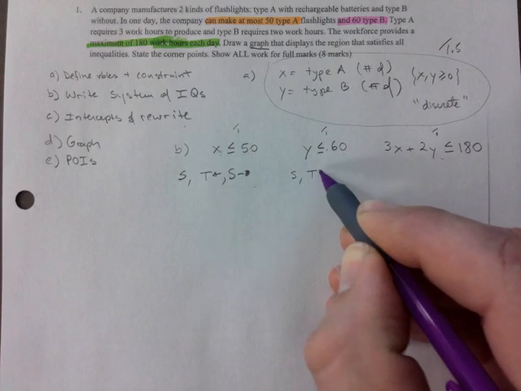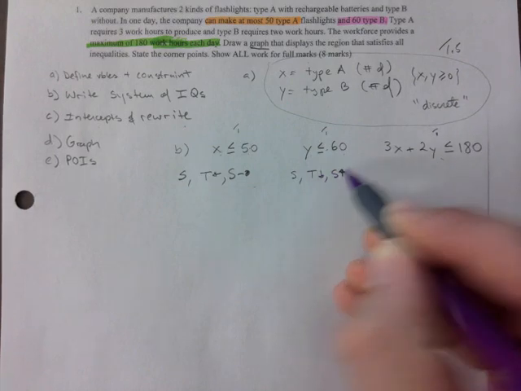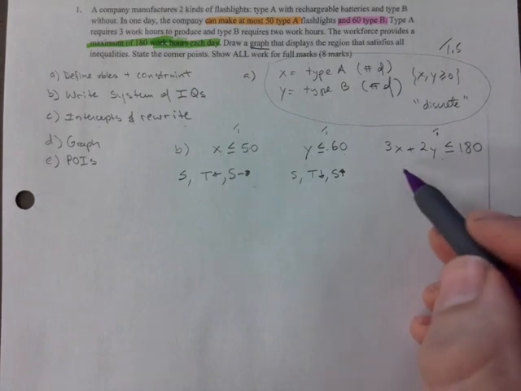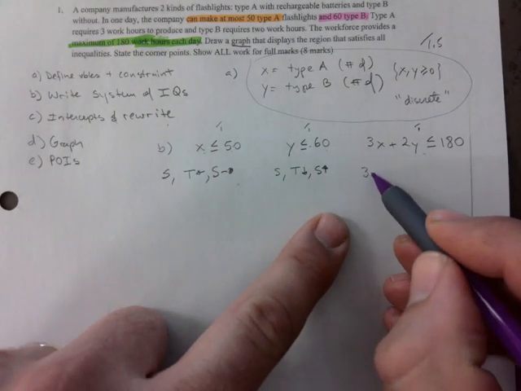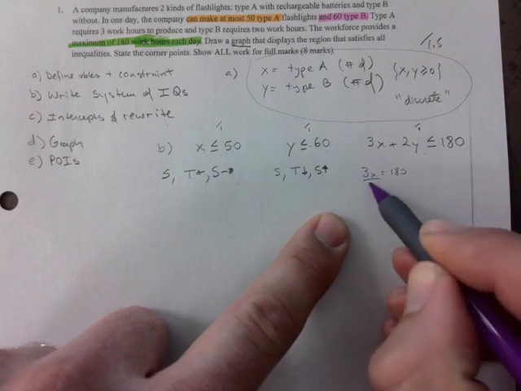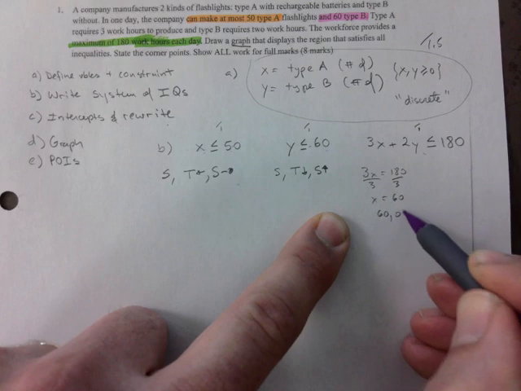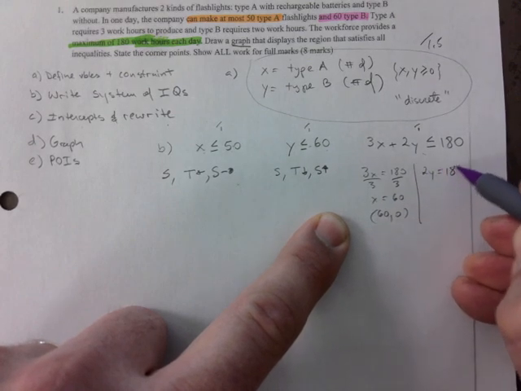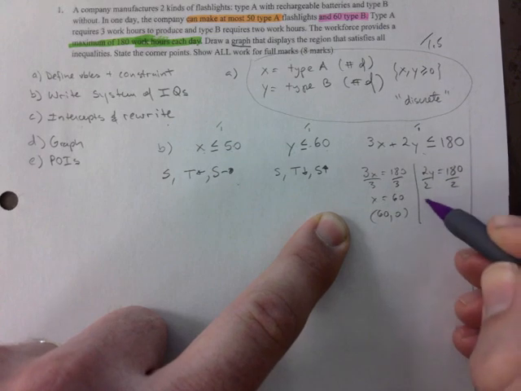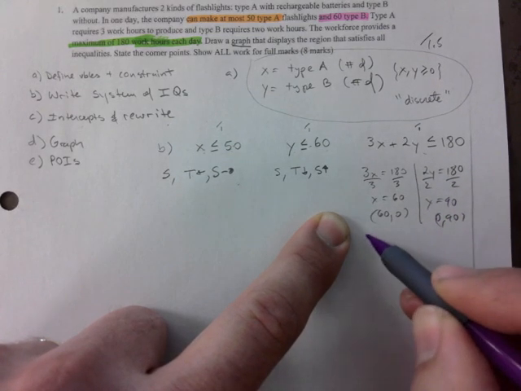Solid, truth is below. I'm going to shade up. Okay, and this one I will have to do some work with. Let's see if I can fit that in here. So 3x is equal to 180. Divide both sides by 3. X is equal to 60. 60, 0, right? 2y is equal to 180. Divide everything by 2. Y is equal to 90. 0, 90. Okay.